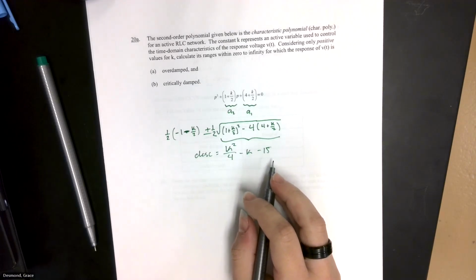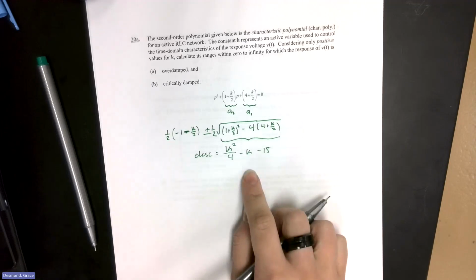And then what we're gonna do is find the roots of this.